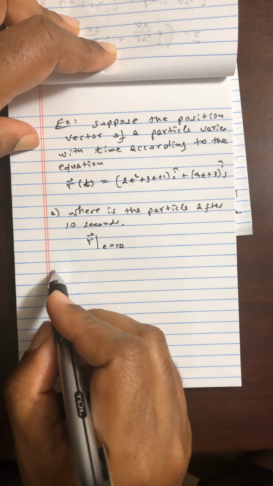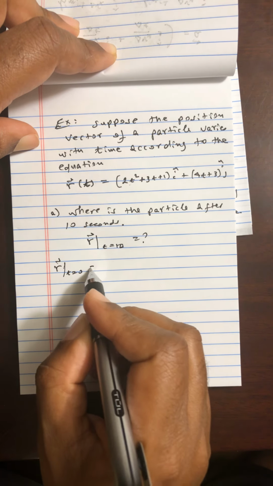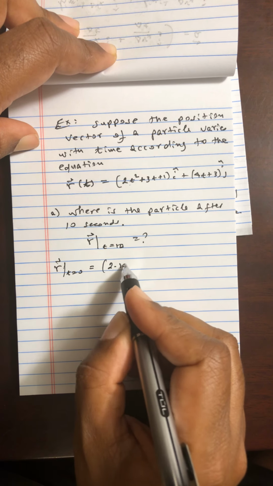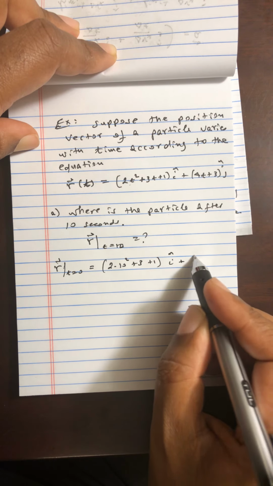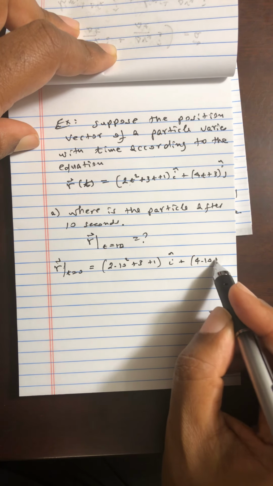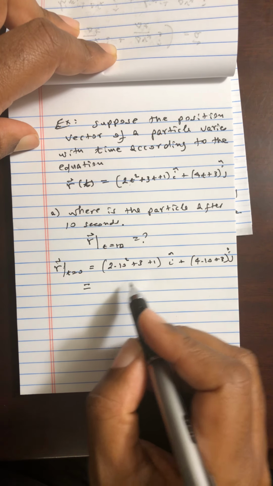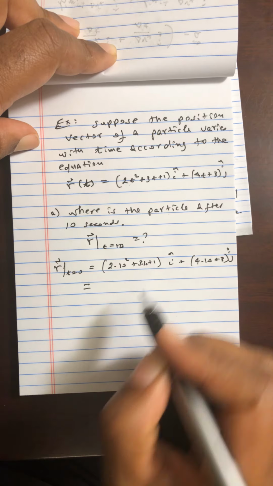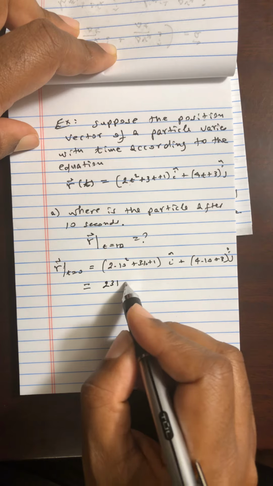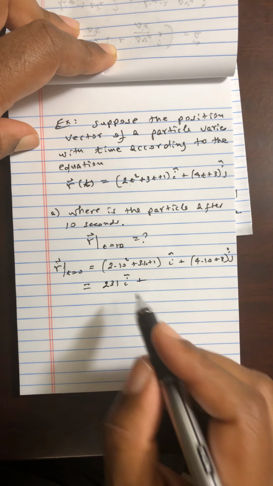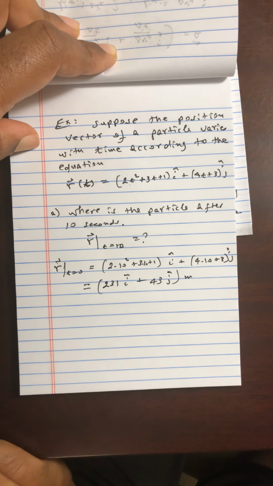Okay, so r at t equals 10 will simply be 2 times 10 squared plus 3 times 10 plus 1 in the i direction, and then we got 4 times 10 plus 3 in the j direction. Okay, so we got 230, oh, there's times 10 over here, sorry. So that is 231 in the i direction plus 43 in the j direction, maybe meters. Okay.